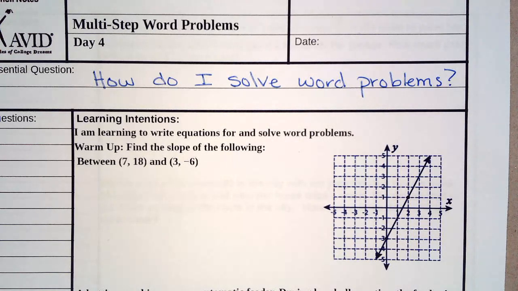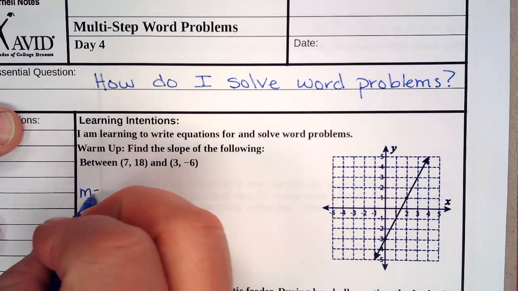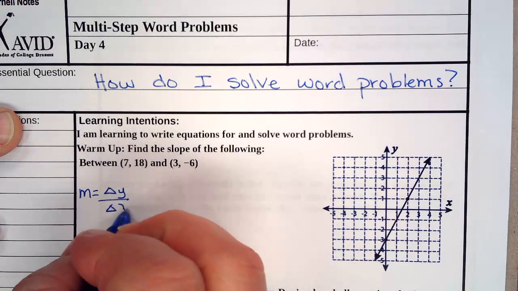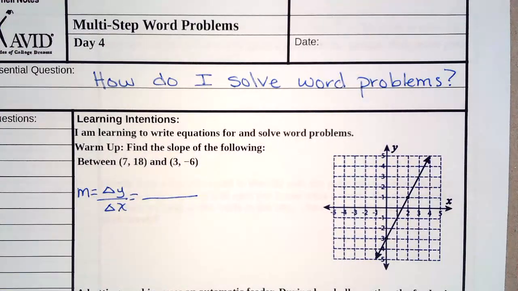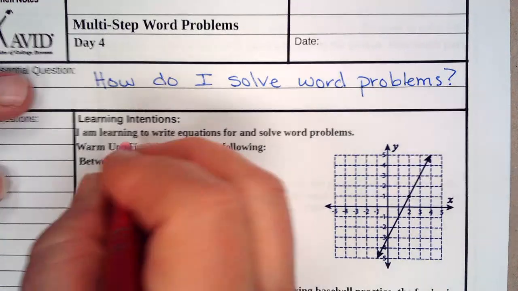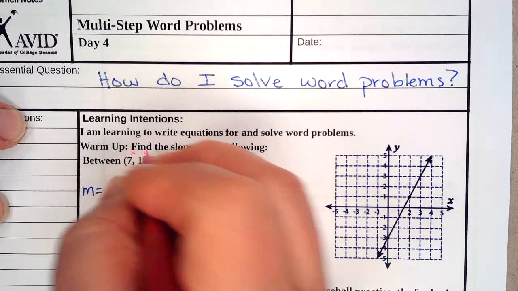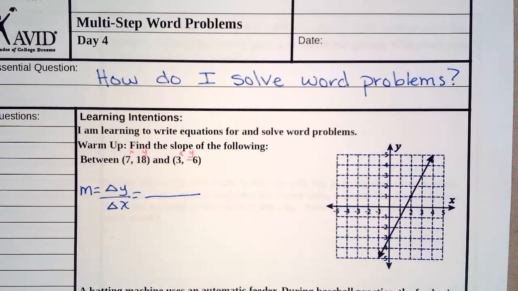Well, I do hope you tried to do it on your own. Remember, the formula for finding slope is the change in y, delta y over delta x. The change in y over the change in x. It's a fraction. We have to know which is our x value and which is our y value. Does it matter which point we start with? No, because the slope will not change.